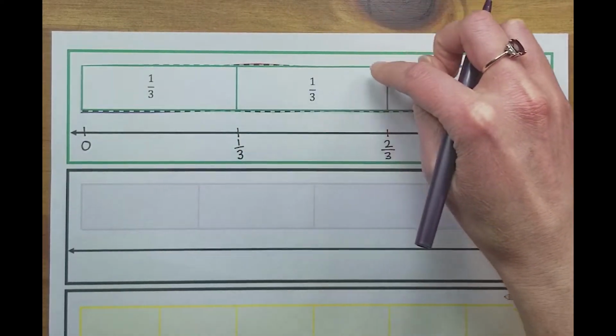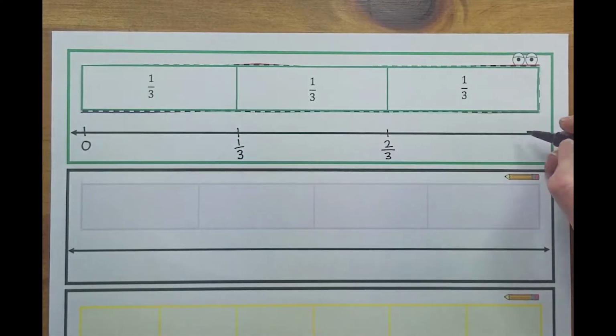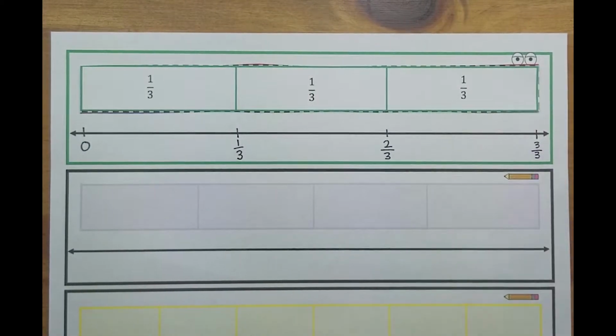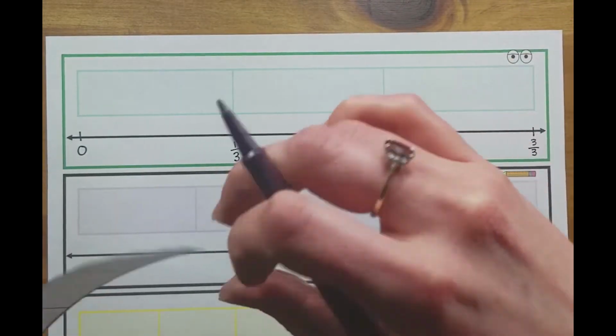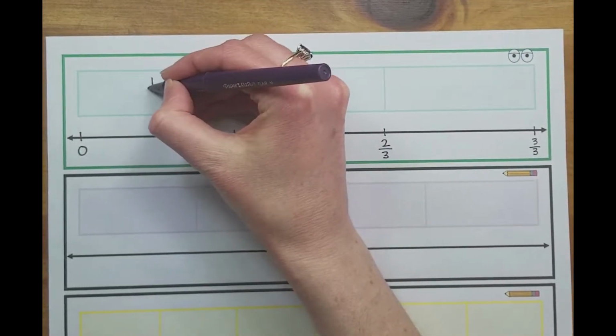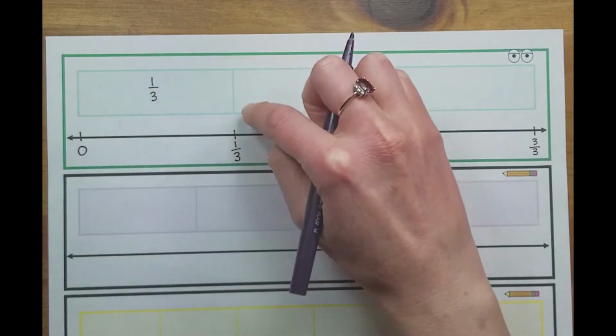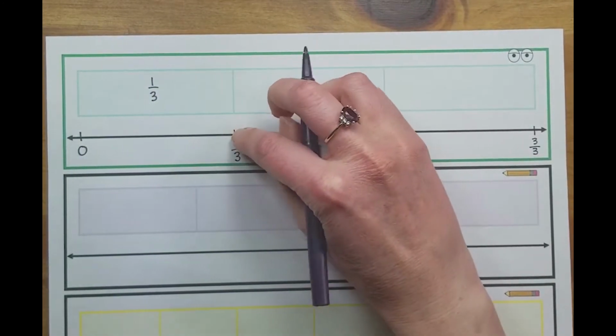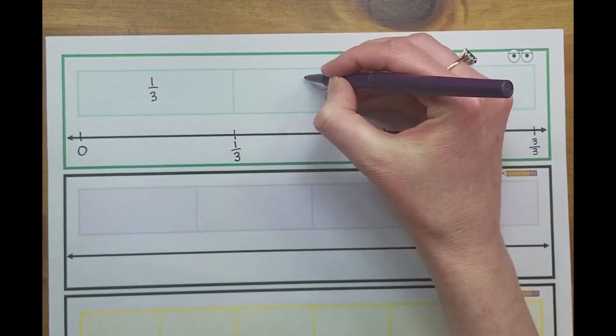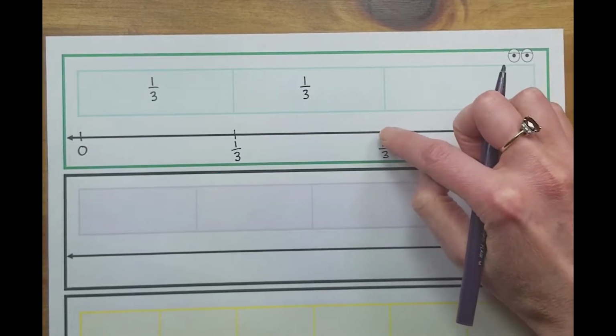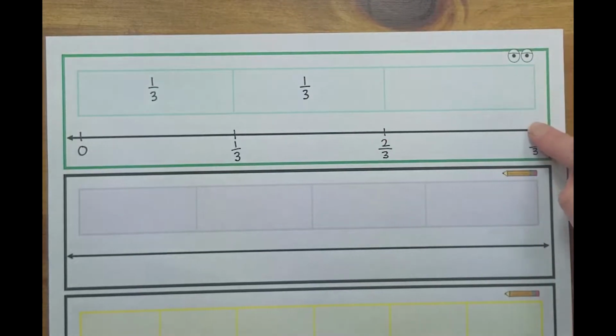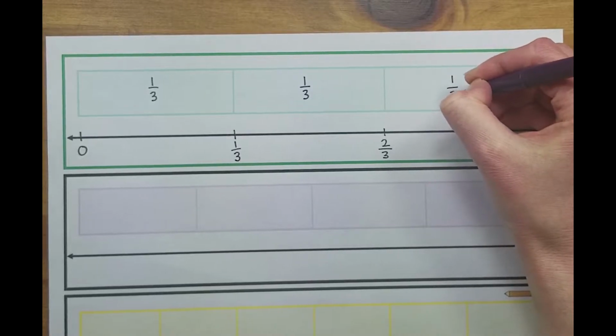1/3, 2/3, 3/3, or 1 whole. Go ahead and label the fraction strip above this. The space between this is 1/3. The distance between this is 1/3. And the distance between 2/3 and 3/3 is 1/3.